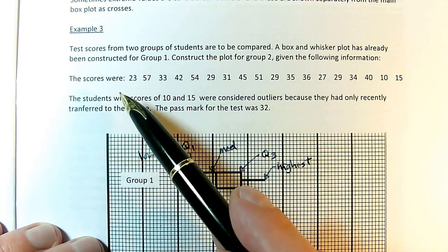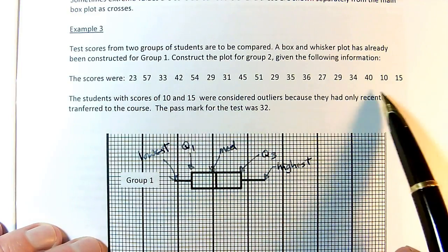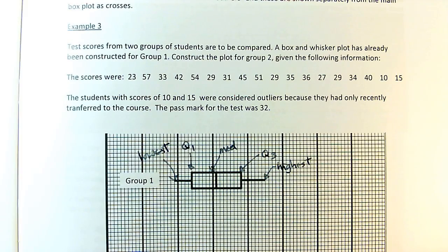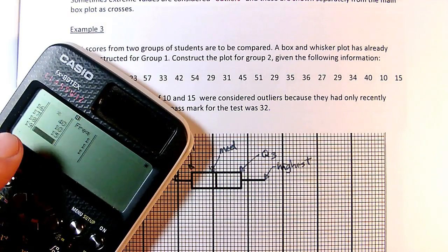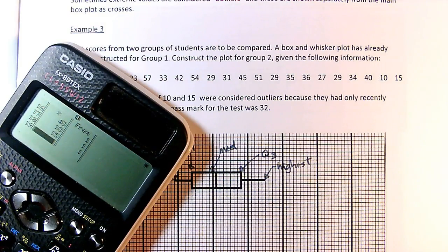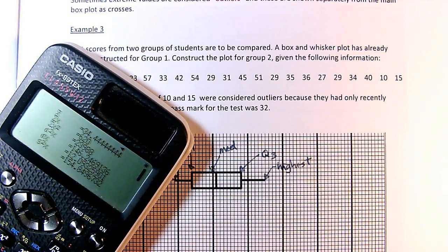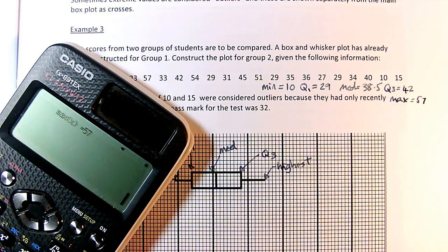Okay, so I need to find the 5 numbers for this. This is group 2, so I'm going to put all of that data in OneVar statistics on my calculator. Okay, so I think I've got my data on my calculator. If I go into my OneVar calculations, then it's telling me on the second page that I've got a median of 33.5, I've got quartiles of 29 and 42, so let's make a note of these. So here they are, including the maximum value, which is on the third screen of data on the calculator.